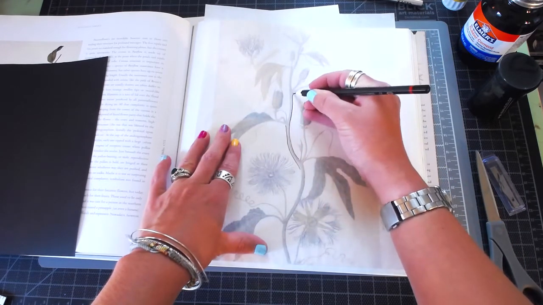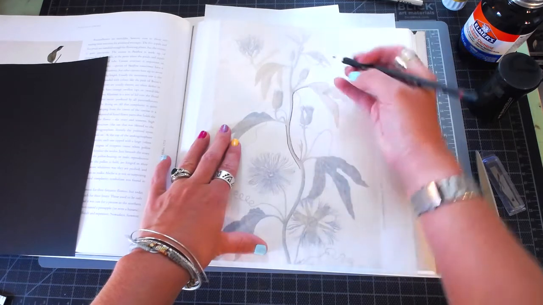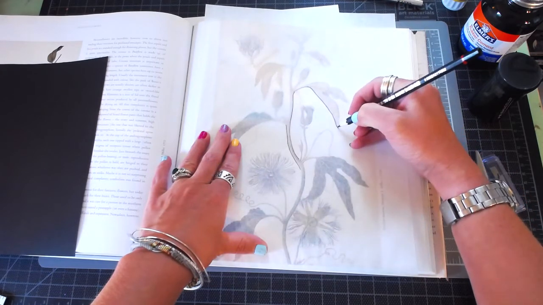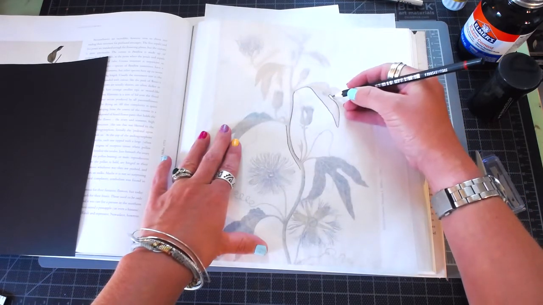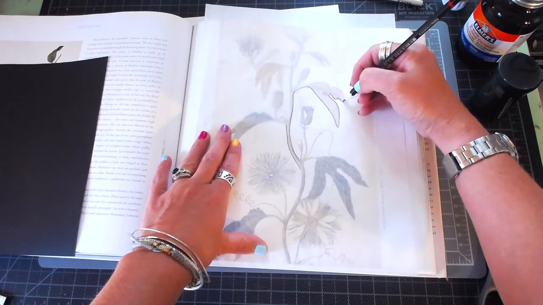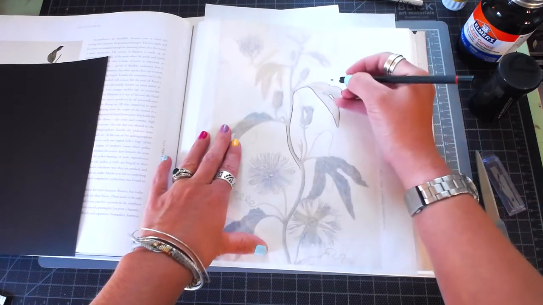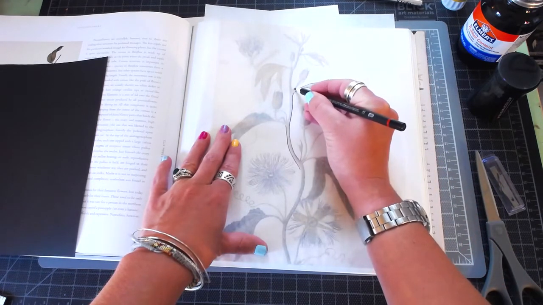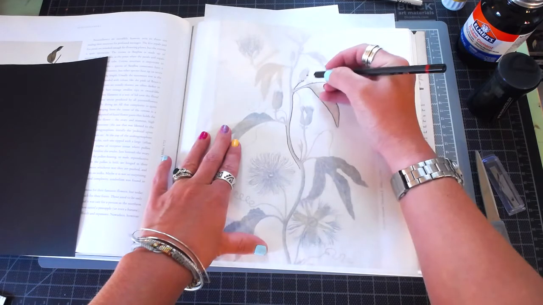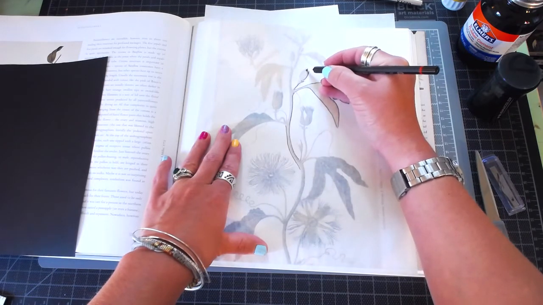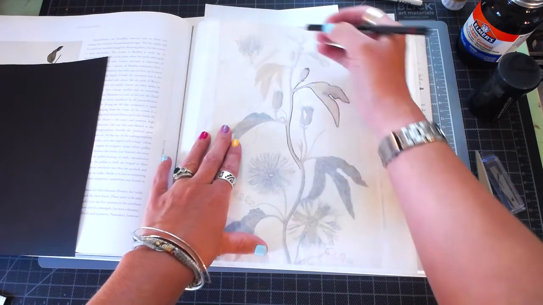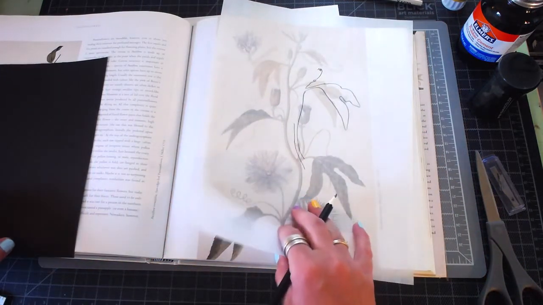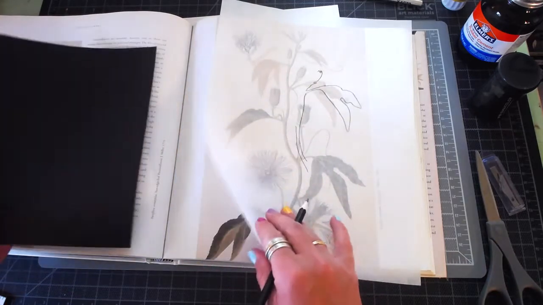You want to be thinking that these are elements that you will then be cutting out of paper. So if you go too detailed, it might be a little bit too intricate and a little bit too tricky to work with. What I'm doing is just getting the basic ideas. And keep in mind, we can abstract this, we can play with this. This is really looking at the shape rather than the actual and specific element. So I'm going to trace everything and get that laid out. And then the next step is going to be transferring this tracing onto a piece of black paper.